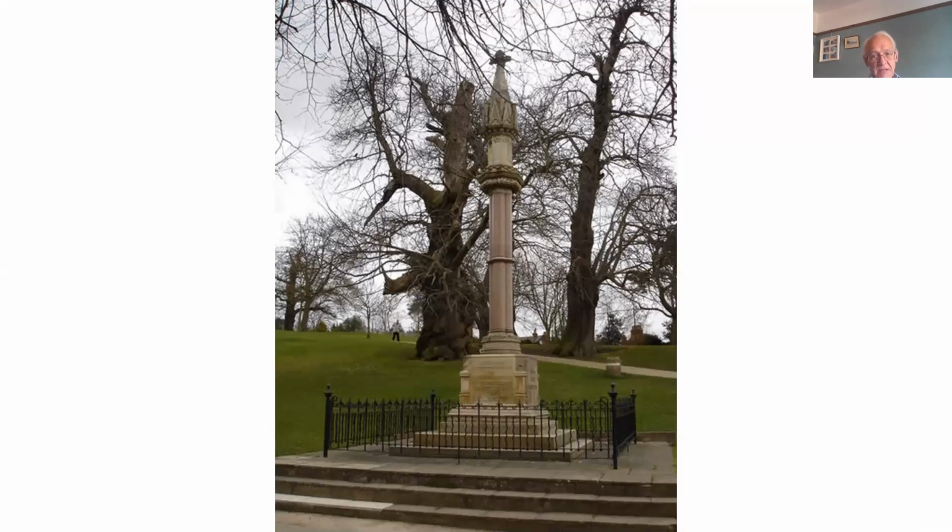Sadly, 2 weeks later, Queen Mary died, and they would have been released if they'd survived that long. This is a memorial that you probably recognise from Christchurch Park Hospital to all 7, or is it 9, of the Ipswich martyrs from the time of the Reformation.